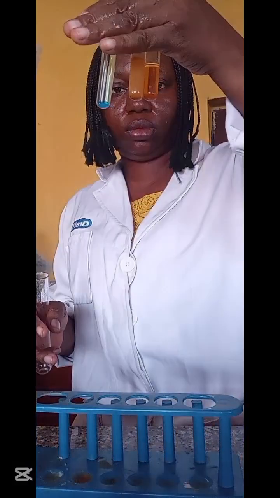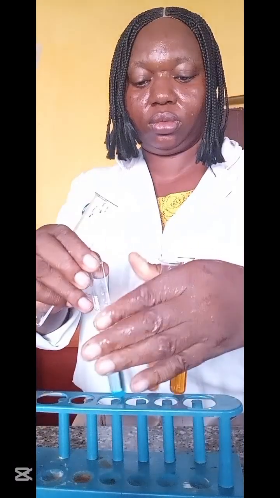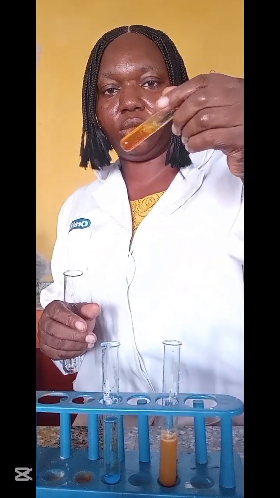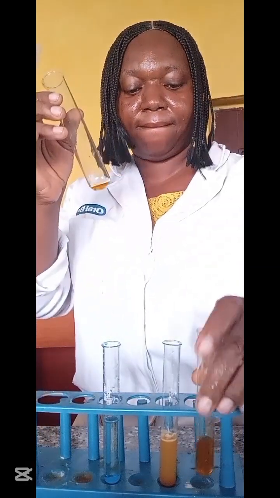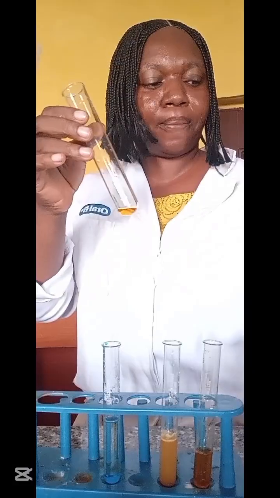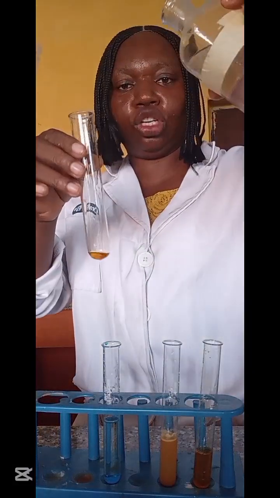So now, these are the transition metal salts. Let's test them. Let's go with this first. Sodium hydroxide.